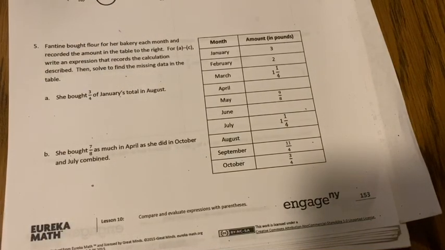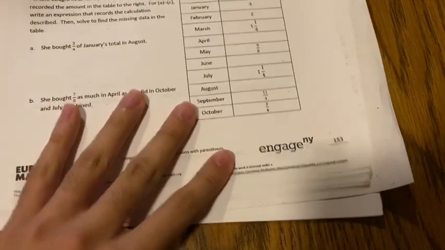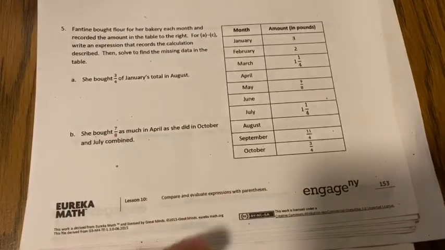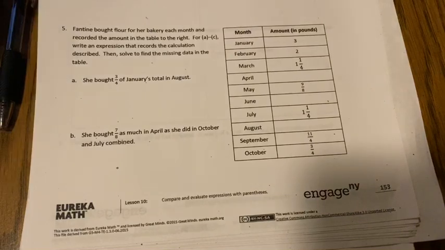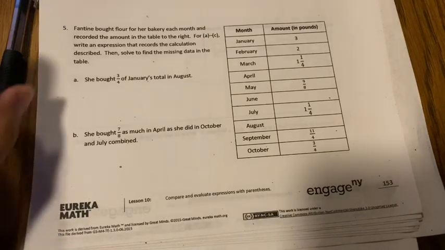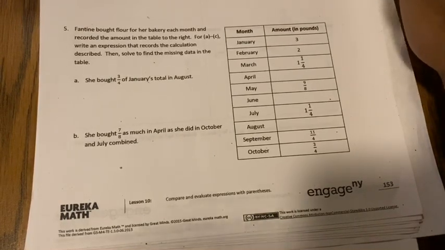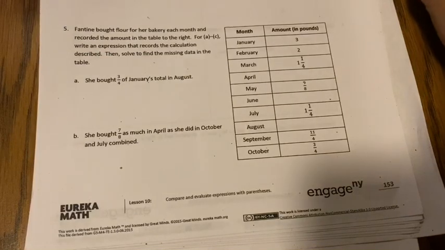But other than that, for our warm-up today, we're actually going to do number 5 on page 153, because I did have a few questions on this question yesterday. So go ahead, try it out on your own. Now go ahead and pause the video and get started. All right, so hopefully we were able to solve it. But if not, that's okay. This one was a bit tricky.